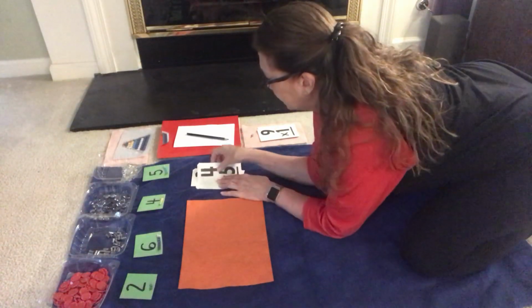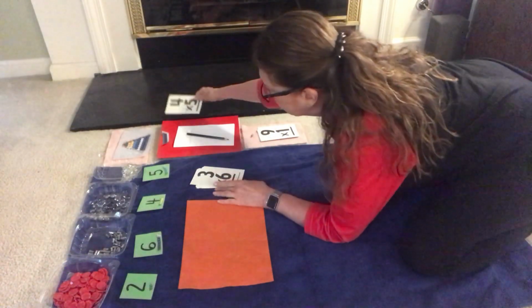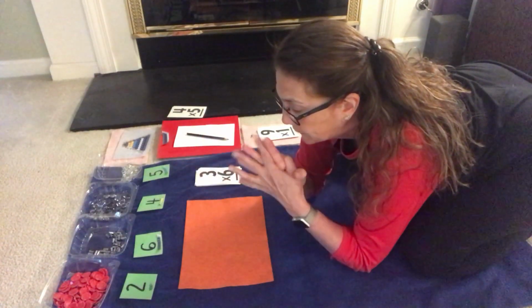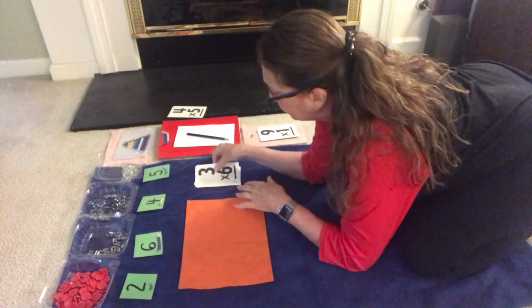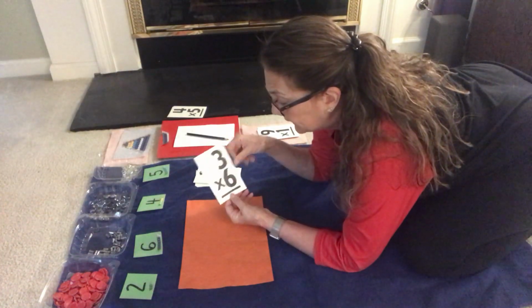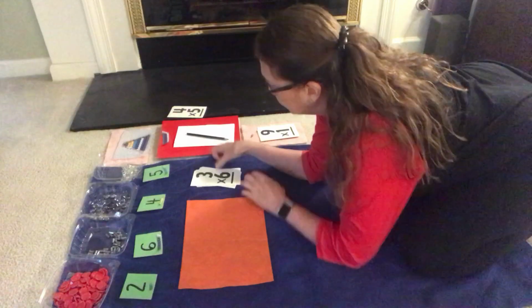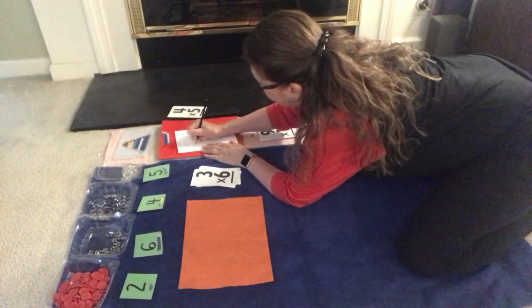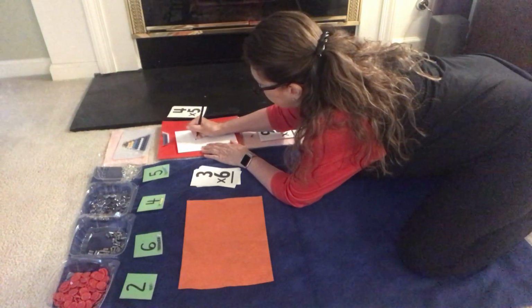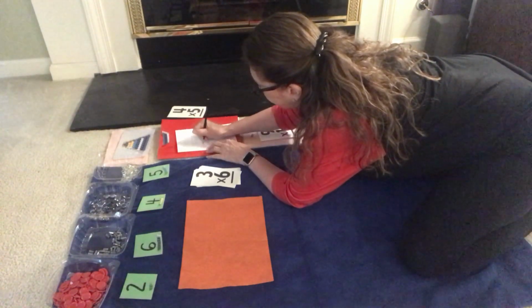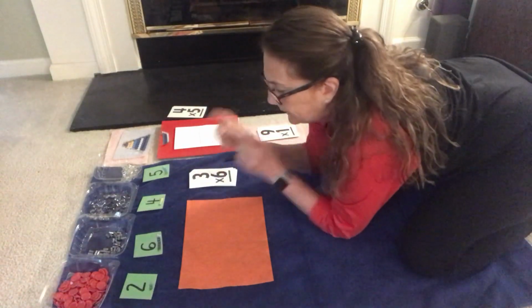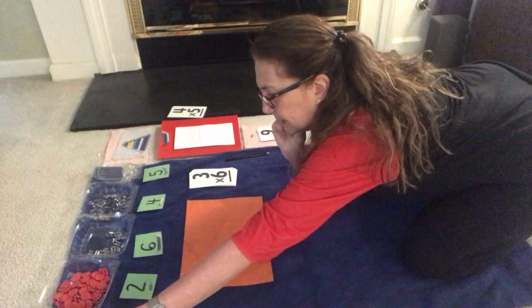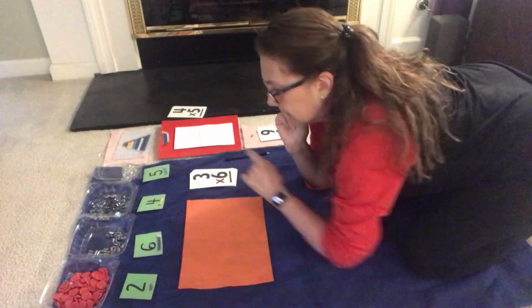All right, so we did the first equation, 4 5 times. And like I said, we don't have bead bars at our house, so we're using these to represent our bead bars. Okay, the next equation is 3 6 times. So I'm going to write my equation. 3 6 times. Okay, so I'm going to go to my number 3 bead bar, which is right here, and I'm going to take out 3 6 times.